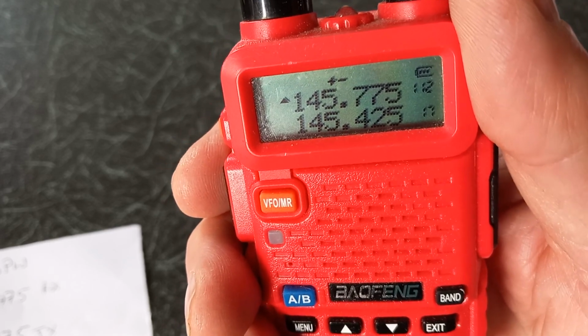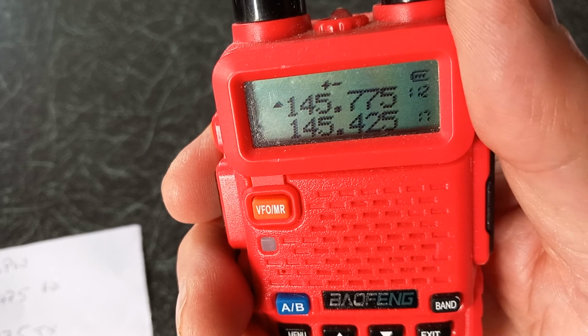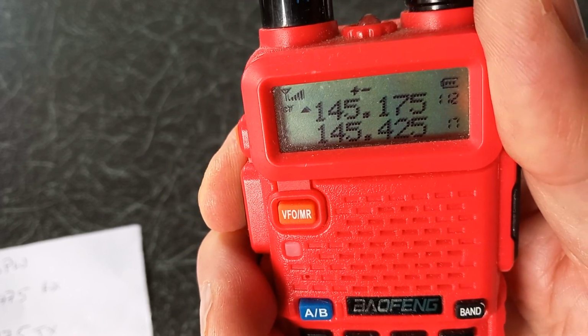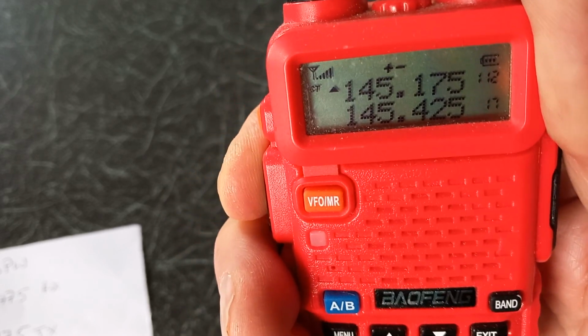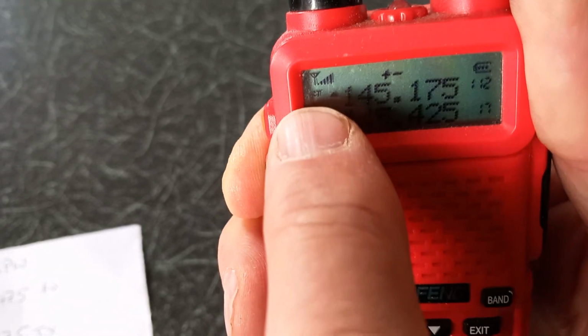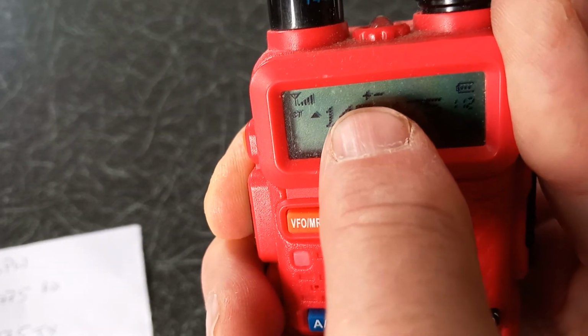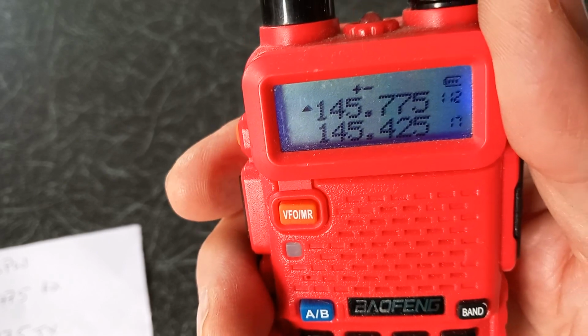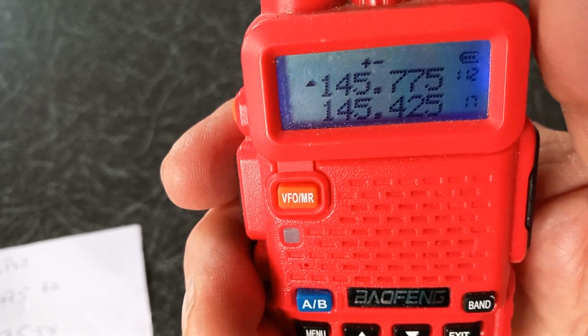So it's receiving 145.775, transmits 145.175 with a CTCSS tone, as you can see it says there, and you know it's on a repeater because you've got your plus and minus offsets there. That's it. That's all you need.